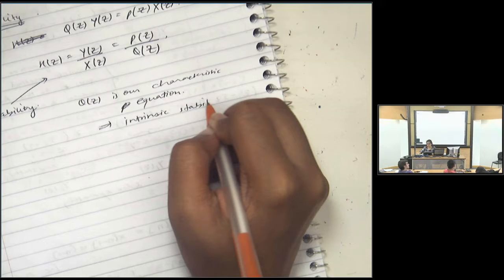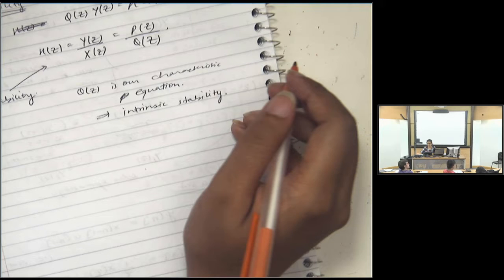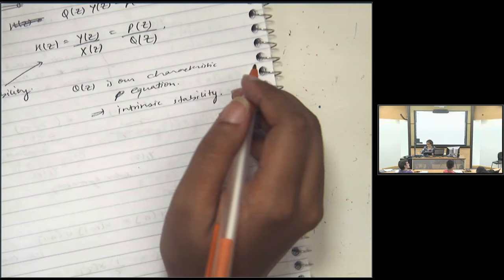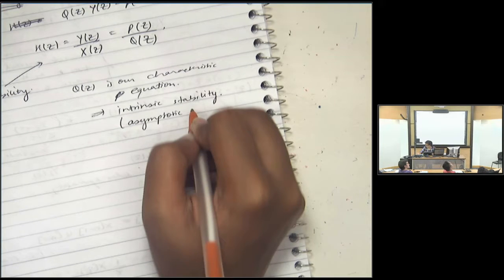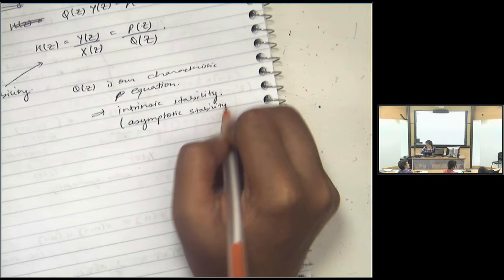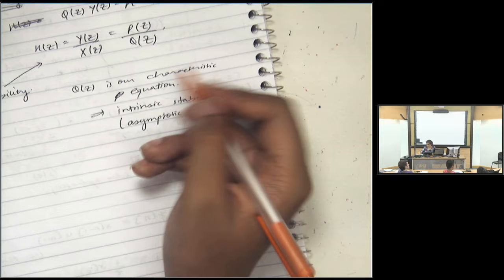Only then, when q of z is our characteristic polynomial. Otherwise we cannot talk about it. By intrinsic stability, I mean asymptotic stability.